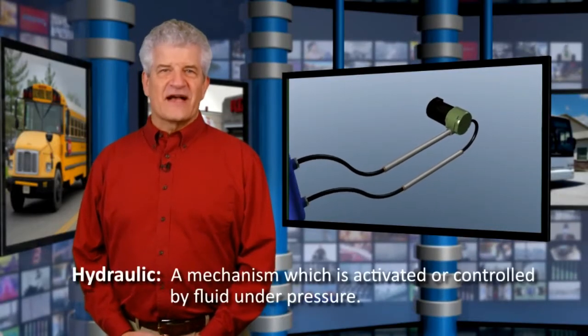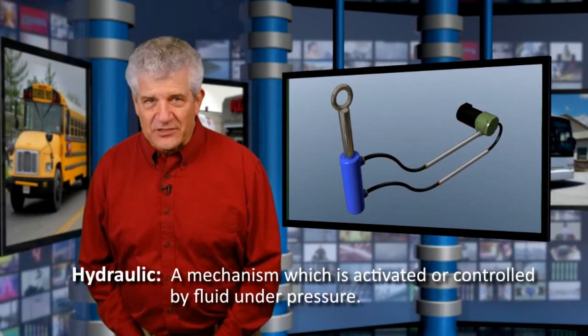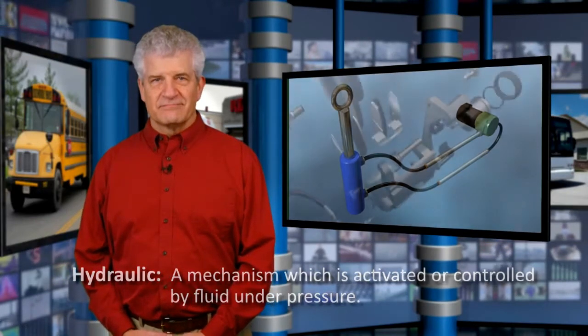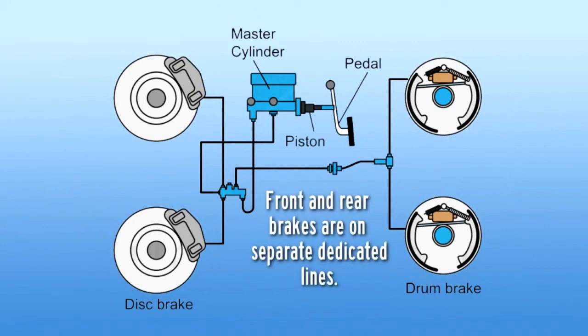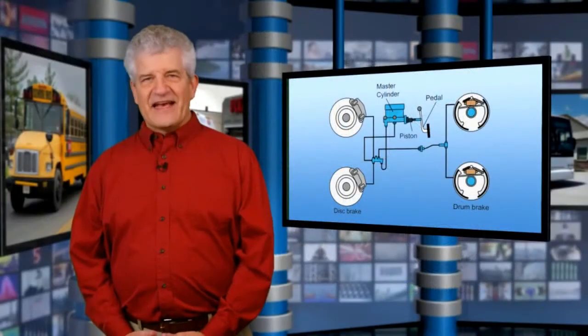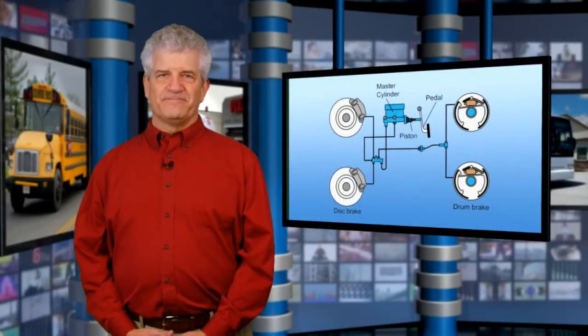Hydraulic is defined as the process by which a mechanism is activated or controlled by fluid under pressure. So in a vehicle fitted with hydraulic brakes, the front disc brake pads and the rear drum brake shoes are pressed against the discs and drums by hydraulic brake fluid in the brake lines. When you press down on the brake pedal, you exert pressure on a master cylinder filled with brake fluid, and this pressure is then transmitted through the brake lines to force the pads against the discs and the shoes against the drums. For safety, the front brakes and rear brakes are both on separate dedicated lines. As you can see, it's a fairly simple system.